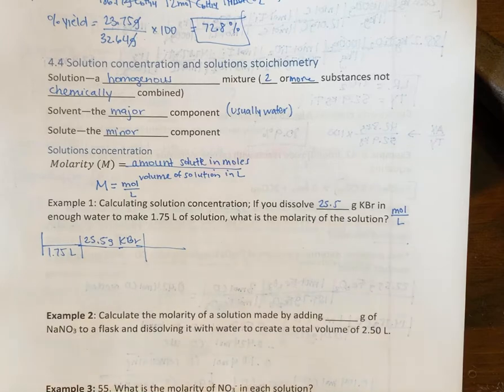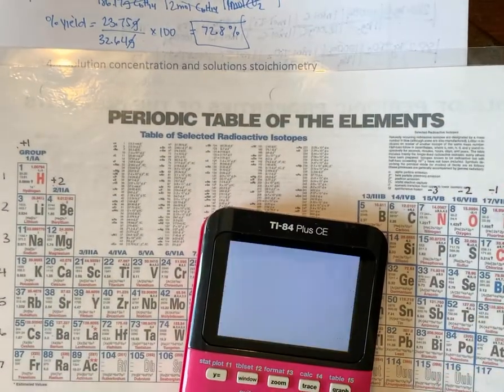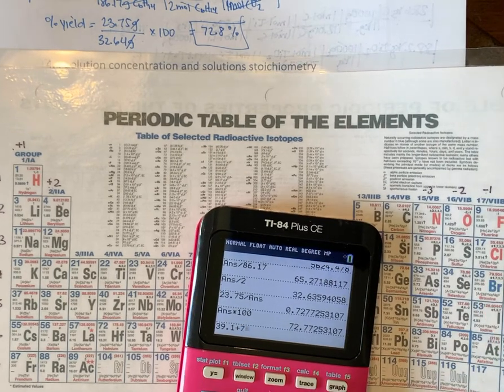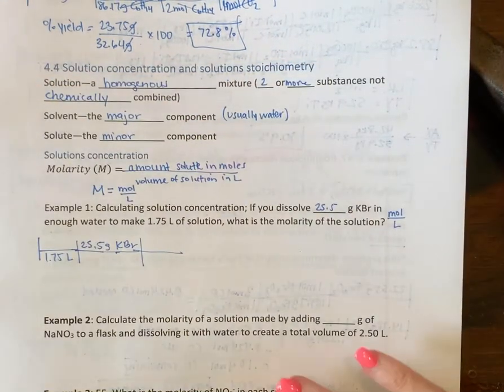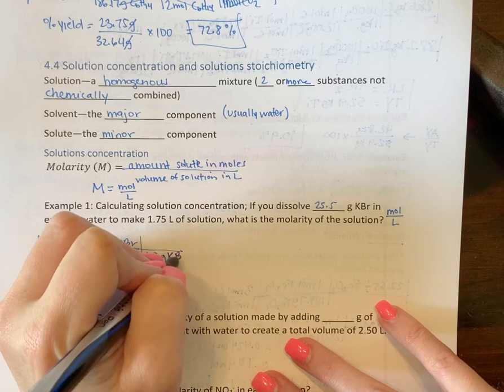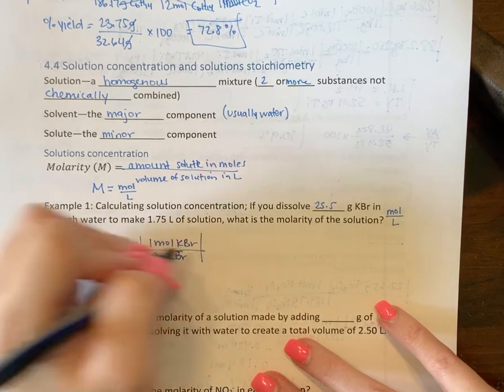Okay, so let's find the molar mass of KBr. Potassium, 39.1. Bromine, 79.9. So I get 119 grams KBr, 1 mole KBr.